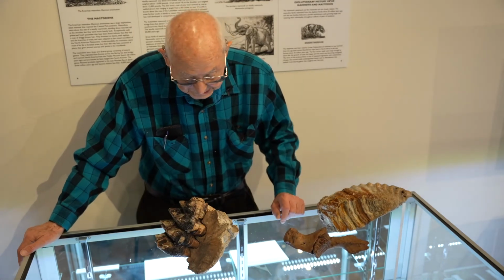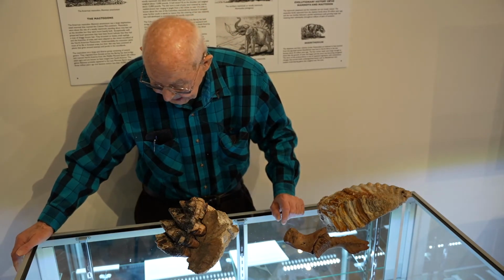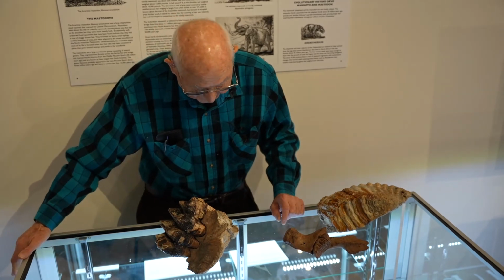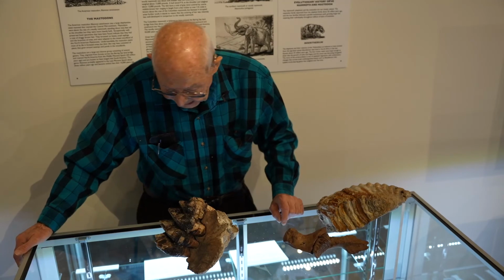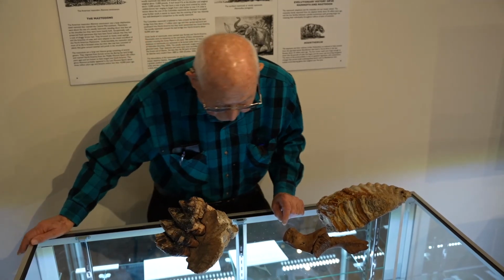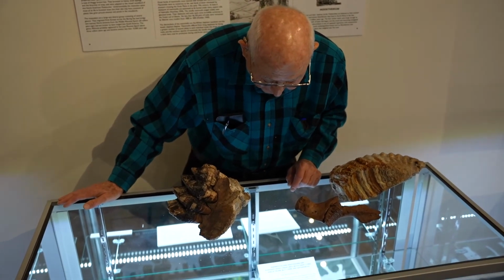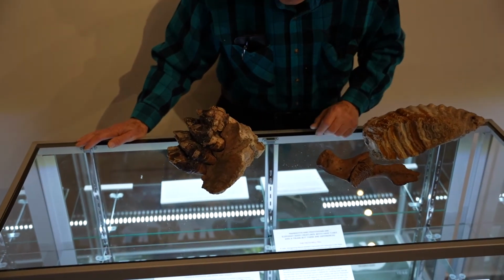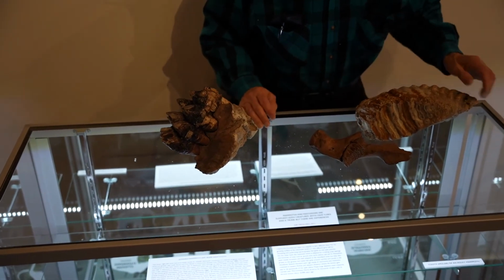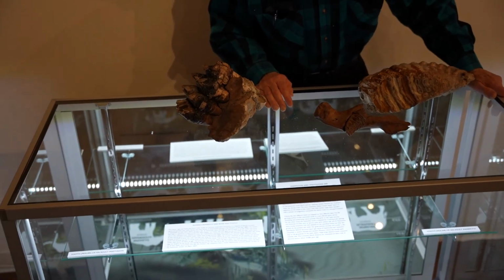They lived during the Great Ice Age, or what the geologists call the Pleistocene epoch. So this case is a comparison of the mammoth and mastodons, how they are different, and the teeth will tell. That's the best way to tell the difference between a mammoth and a mastodon.